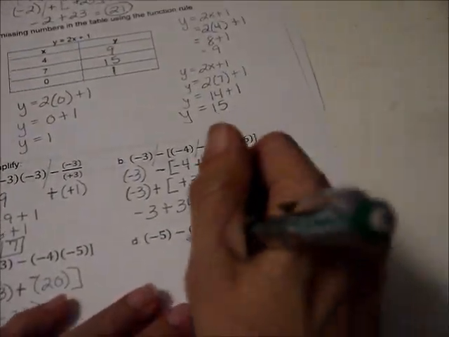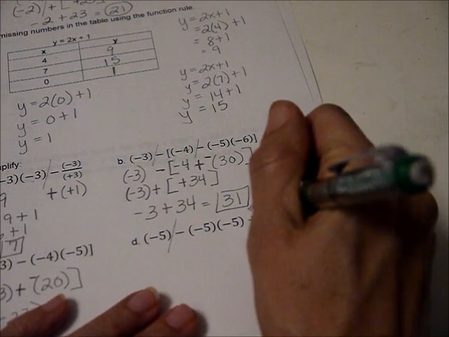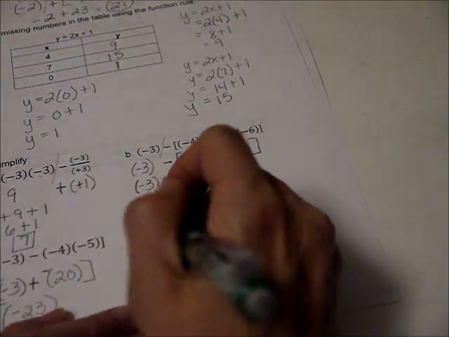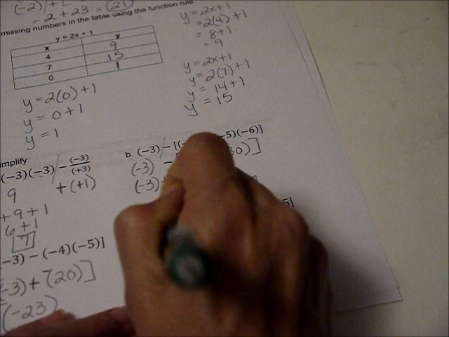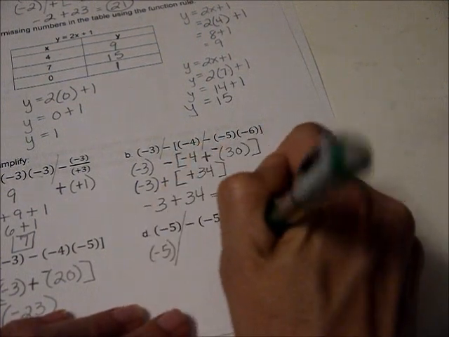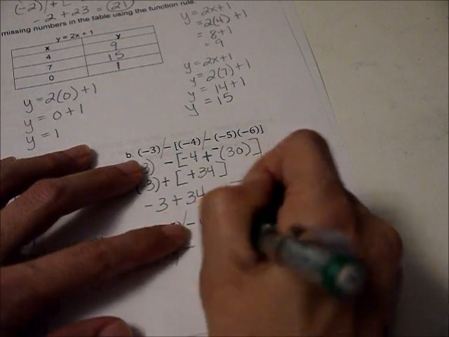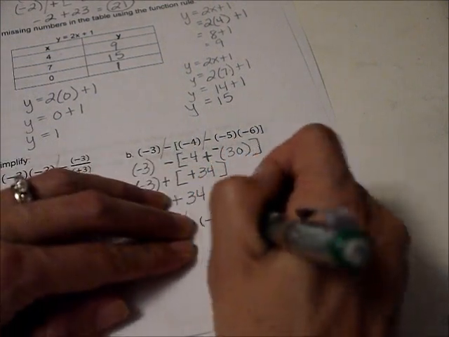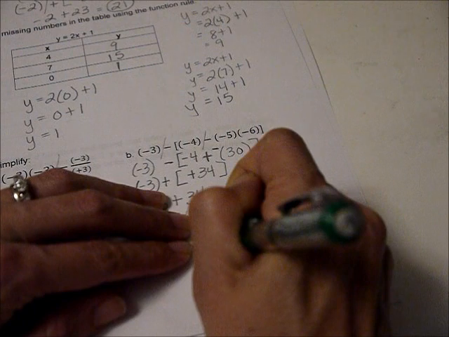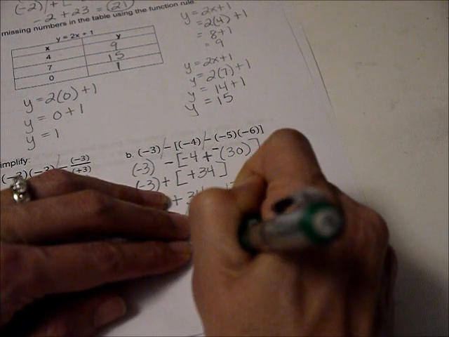This one, we've got 3 groupings here. Okay, so this negative 5 just stays negative 5 till he's got someone to play with. Then we've got this, so we can subtract or do minus, cover that up, and now it's 5 times 5. Negative 5 times negative 5 is a positive 25.